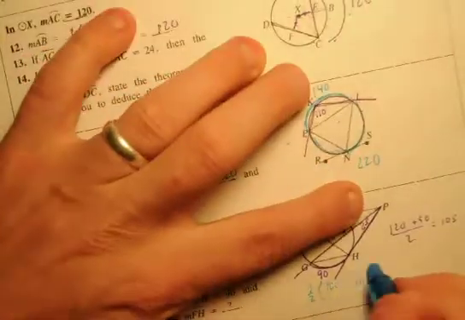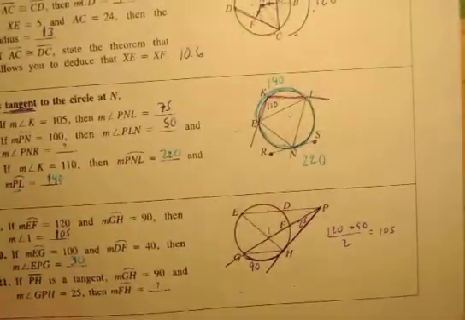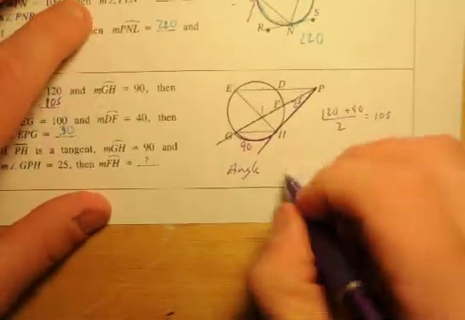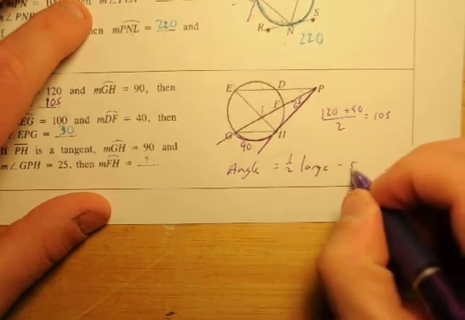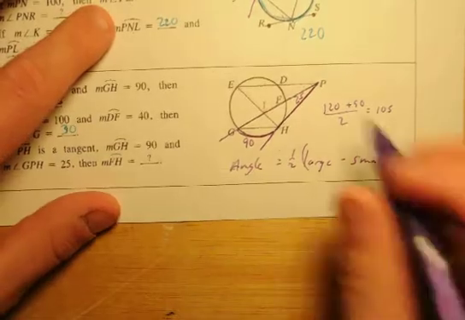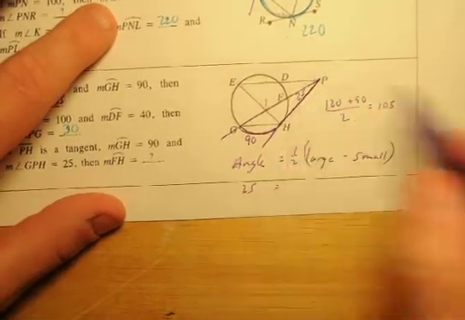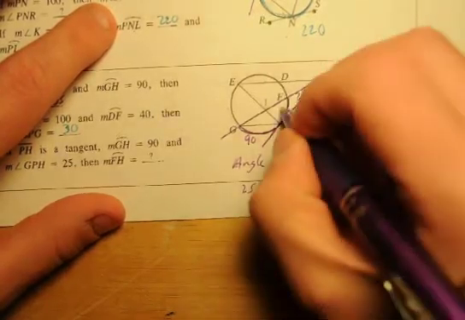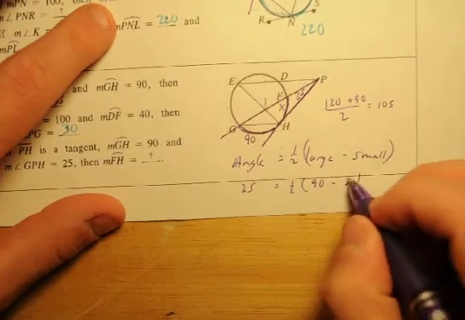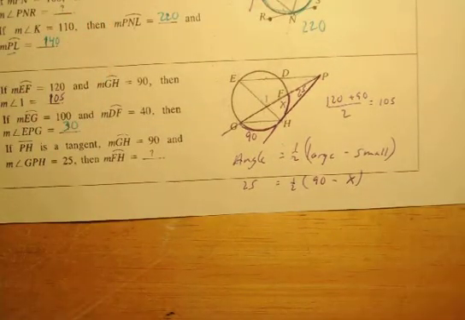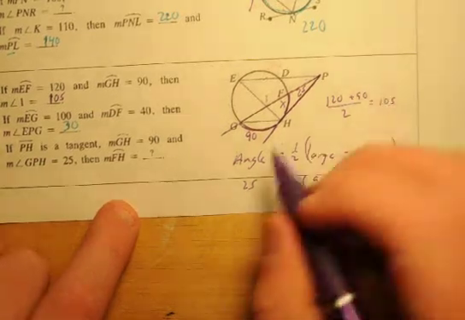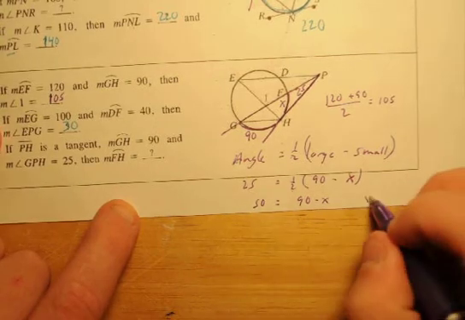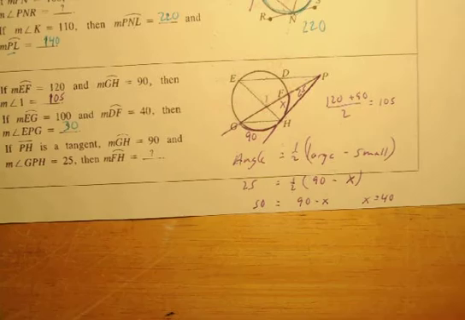We're going to use the same theorem, which says the angle is 1/2 large minus small. So the angle for us is 25 here. The large arc is 90. The small arc is what we're trying to figure out. We'll call that x. Bring the 2 over, multiply it over, it's 50. And 90 minus x equals 50. x has to be 40. That's the answer for that one, 40.